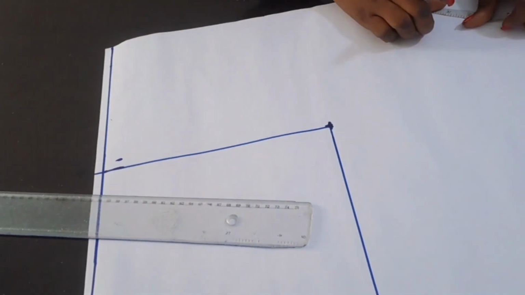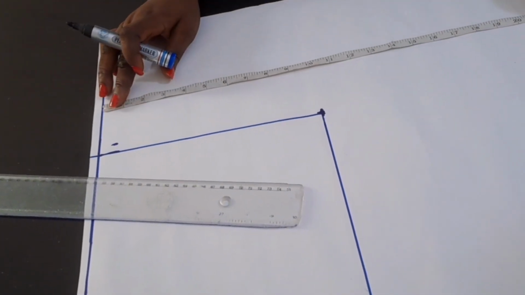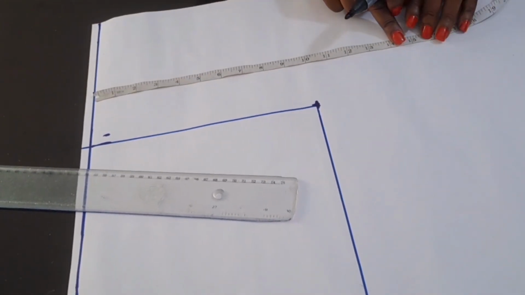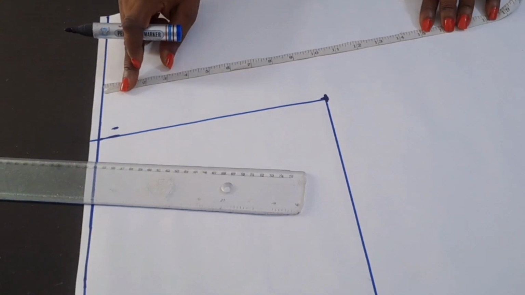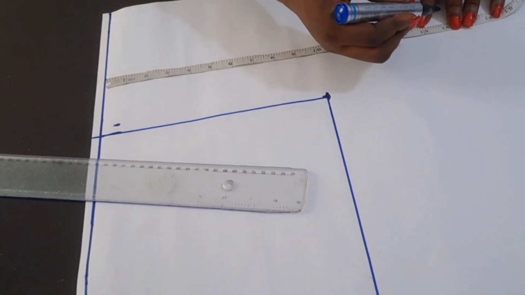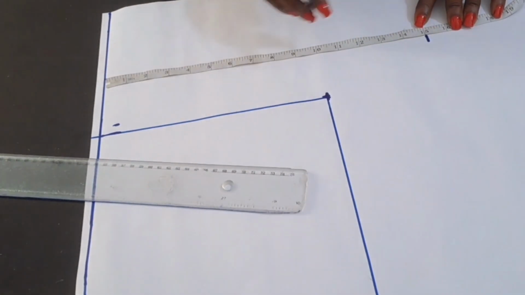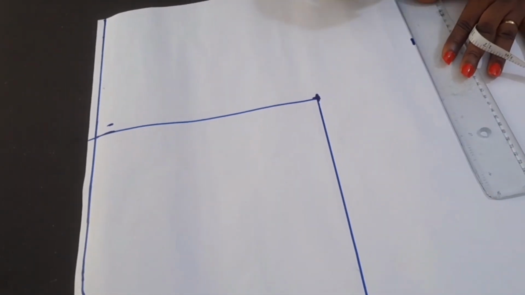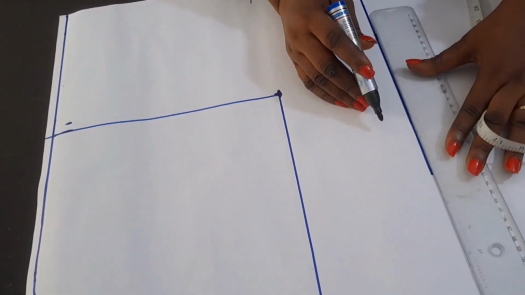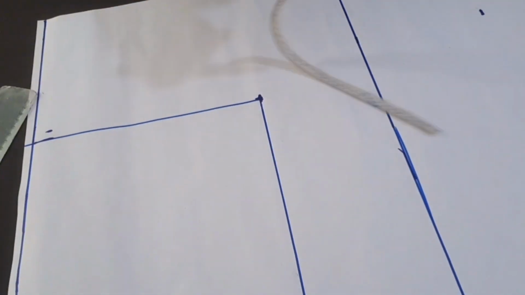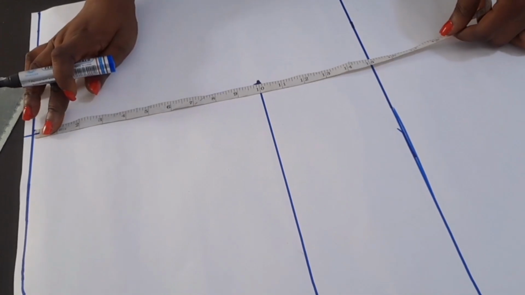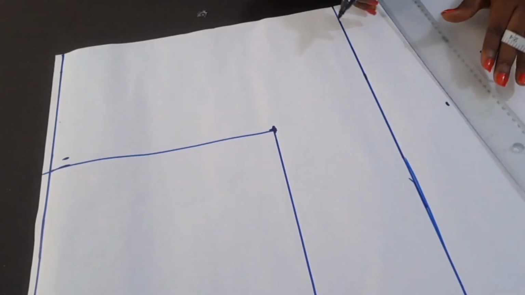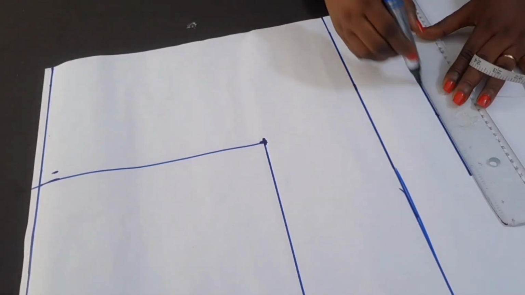I'm going to mark underbust. The underbust is 15.5. Because it's a corset, I'm going to come up by half inch, making it 15 instead of 15.5. So this is the underbust. And the waistline, the half length is 18. So this is the waistline for this cloth I'm cutting.